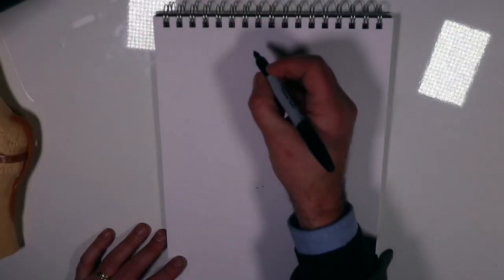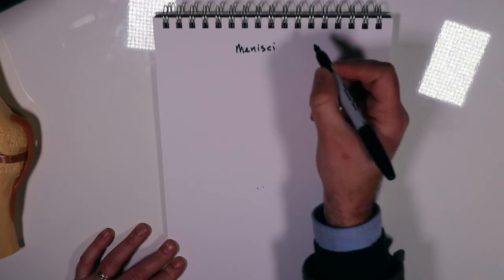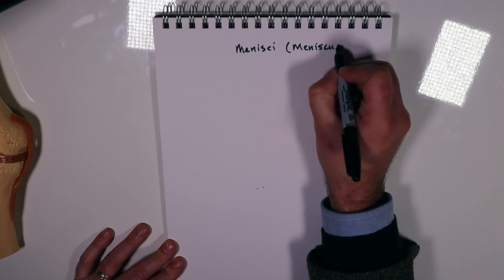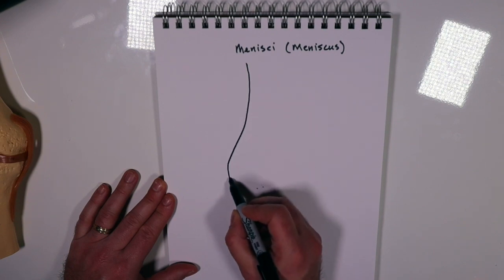And let's get started. What I want to do today is the menisci, which is plural, or the meniscus. All right, there are two menisci in each knee.